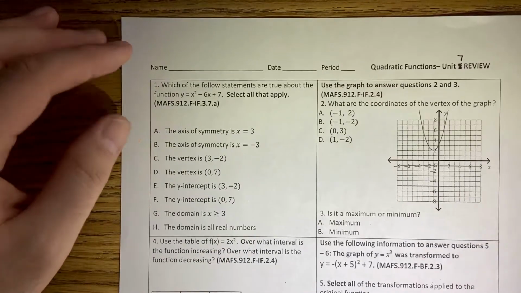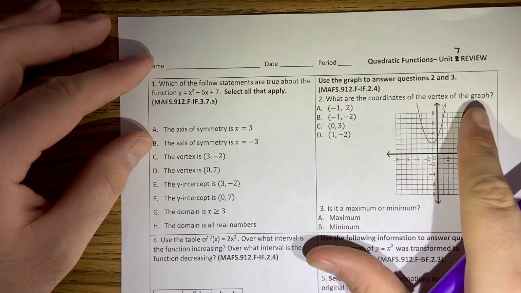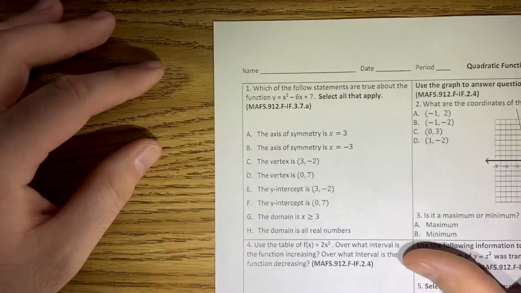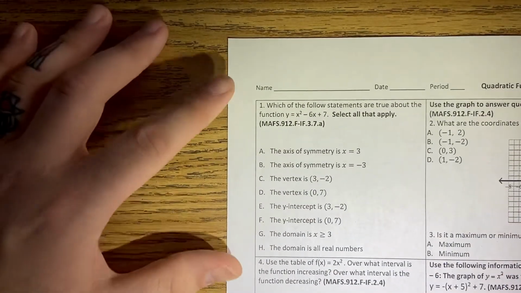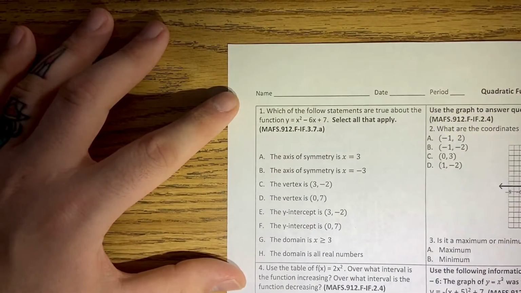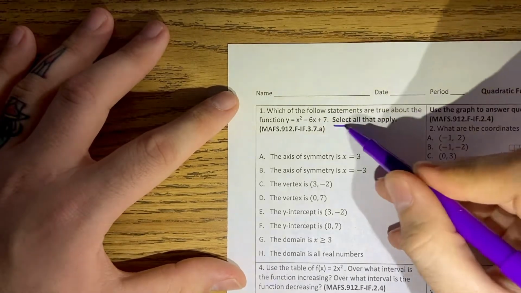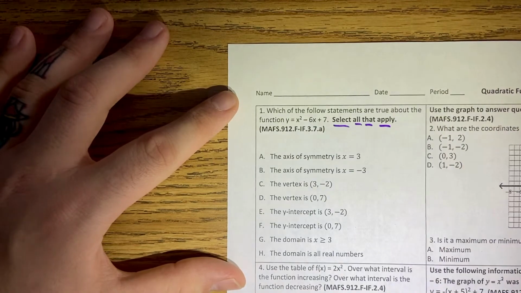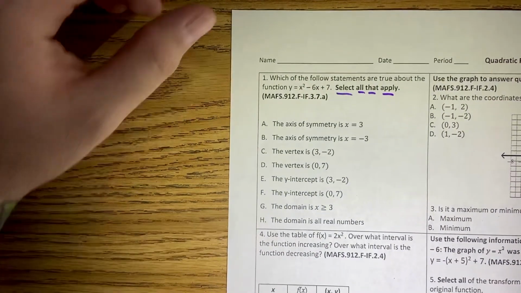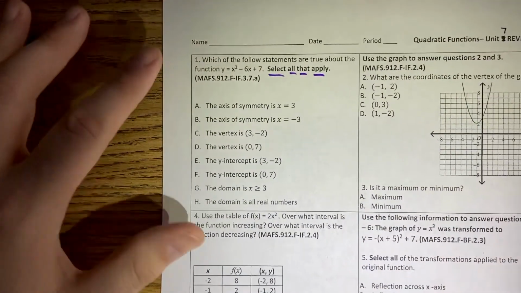All right, guys, today we're going to be going over a quadratic functions unit 7 review. So let's go and get started with number 1. Which of the following statements are true about the function y equals x squared minus 6x plus 7? Select all that apply. If you don't select every single part of the question correct, it is going to be considered wrong. So let's go ahead and do the first part.